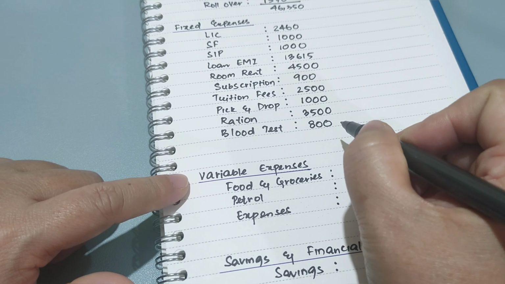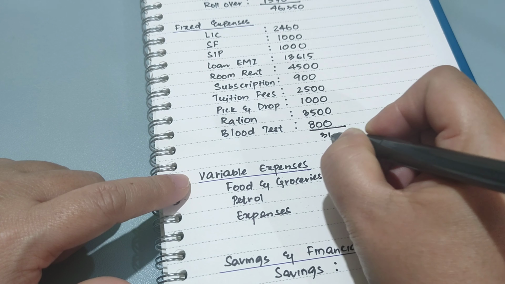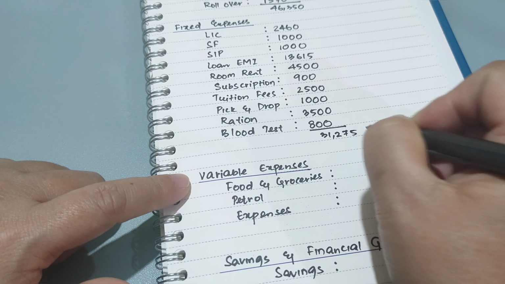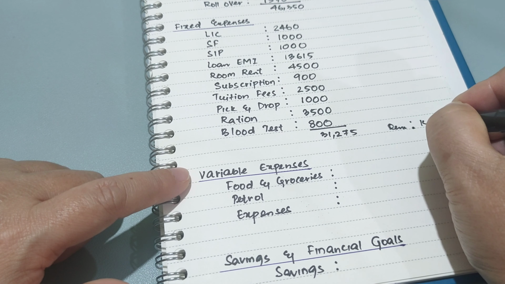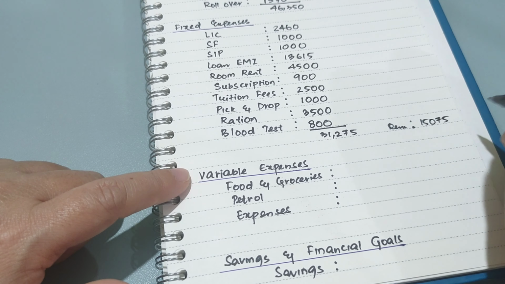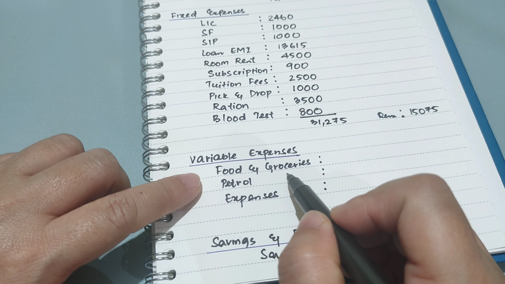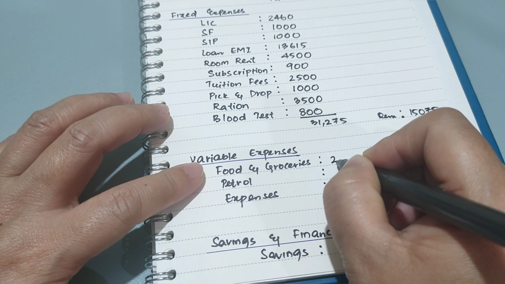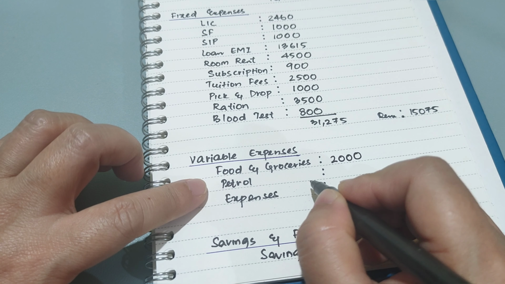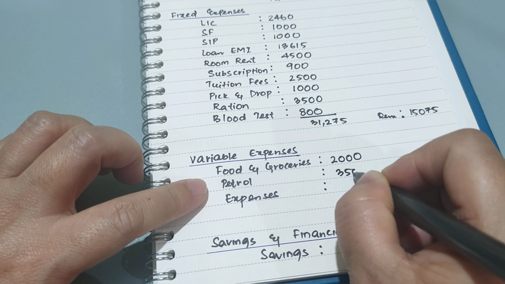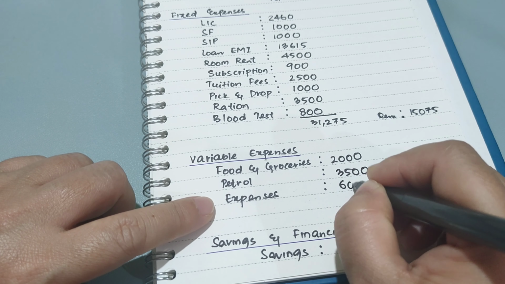I'll see. When we add this up, the total amounts to rupees 31,275. So this gives us a remaining balance of 15,075 rupees. Into my variable expenses, I have 3 categories. So food and groceries, for the first 15 days, I budget at 2,000 rupees. For petrol, I budget 3,500 directly for the month. And for my expenses category, I am budgeting 6,000 this month.